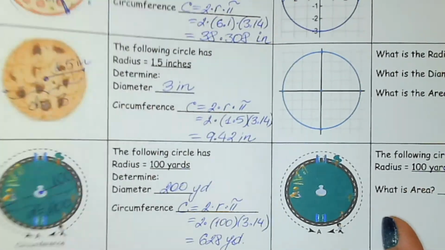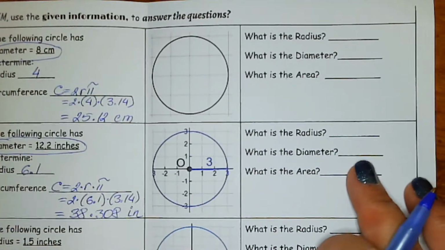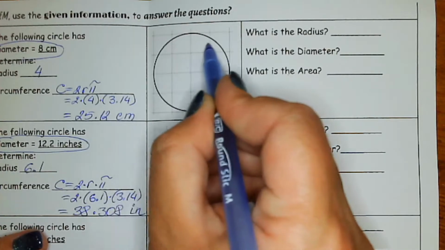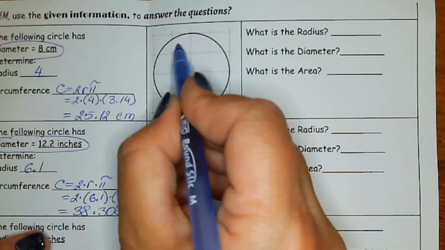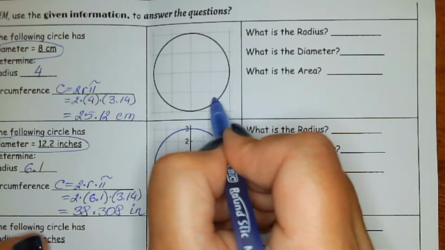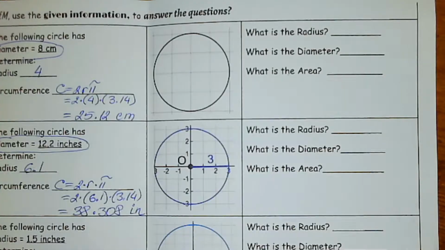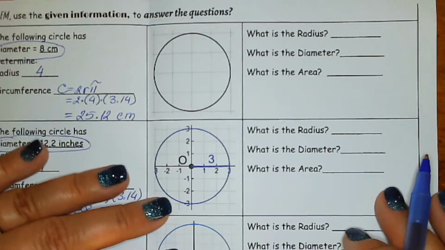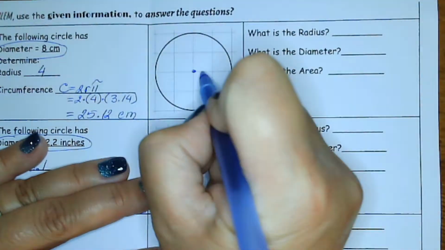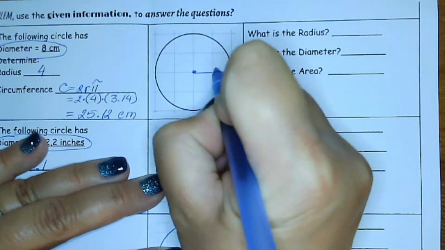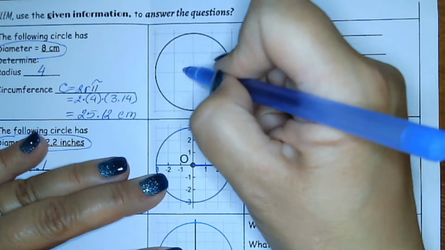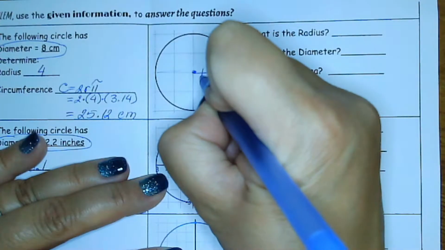For the area on the other side, we have the number of square units inside the figure. So it's like by estimate, we can find 1, 2, 3, 4, 5, 6, 7, 8, 9, 10, 11, 12, and those little pieces in the corner. So let's look at these parts. The radius is the distance from the center to the edge. So you can see it here, 2, or you can see it here, 2, full 2 squares. That is your radius.